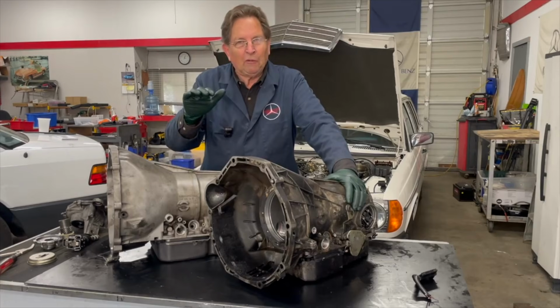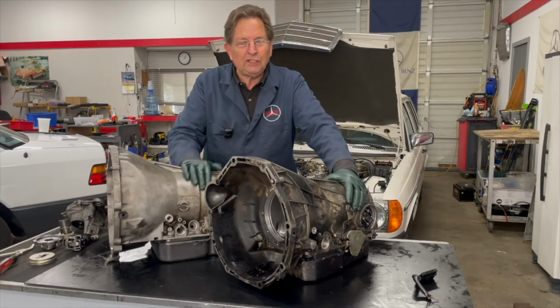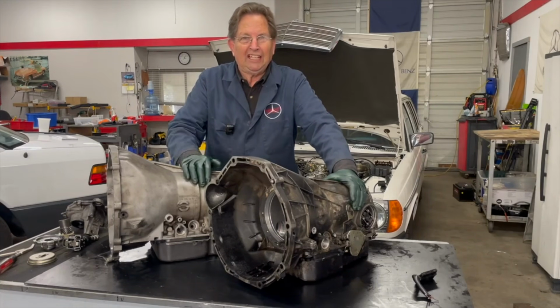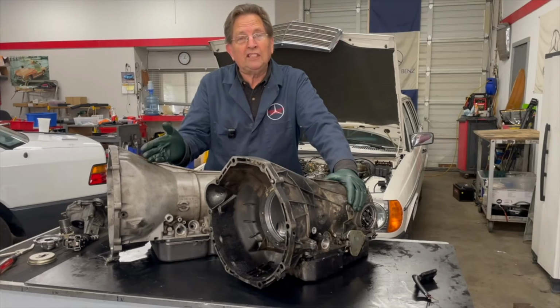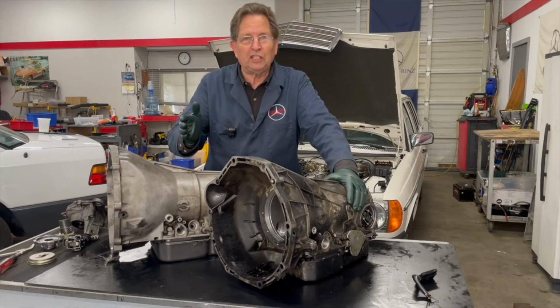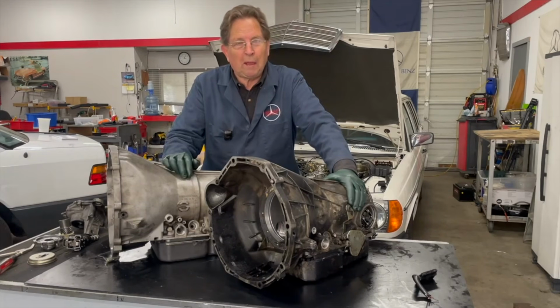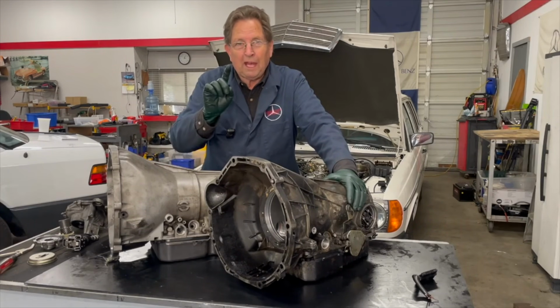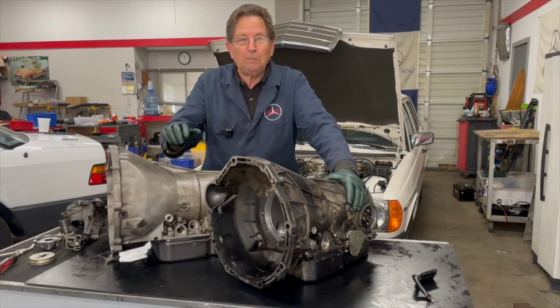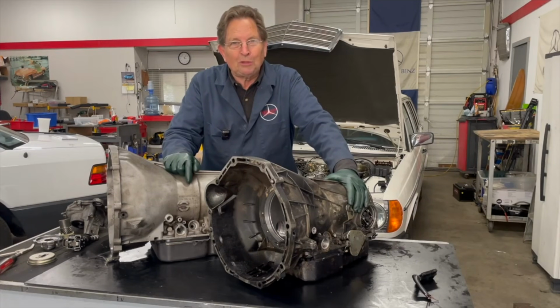If you want a reliable, smooth-shifting transmission today, you're probably going to need to open these up and change every single seal and O-ring internally, and probably the clutch packs as well. So keep that in mind if you want to keep your old Benz shifting smoothly down the road.